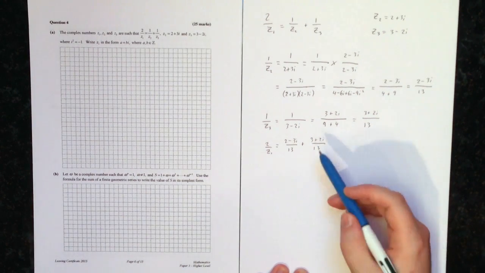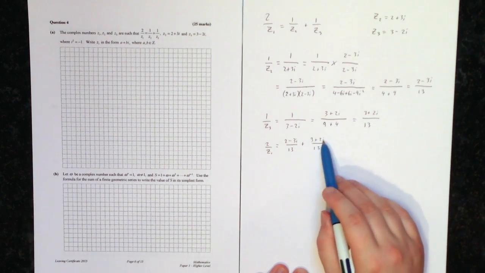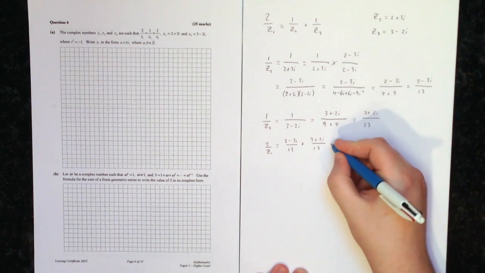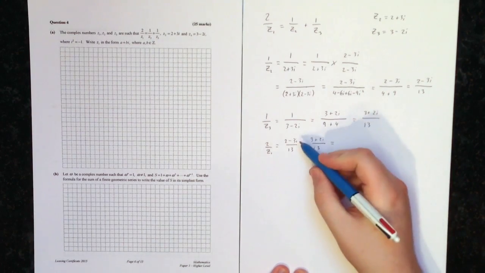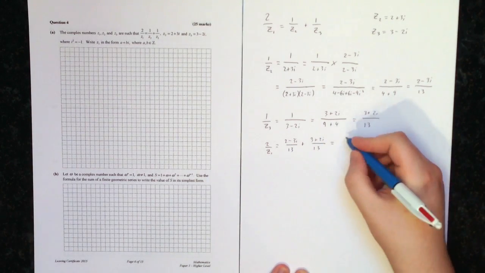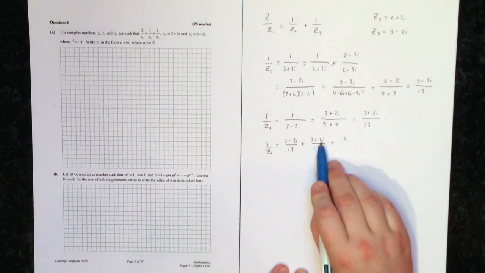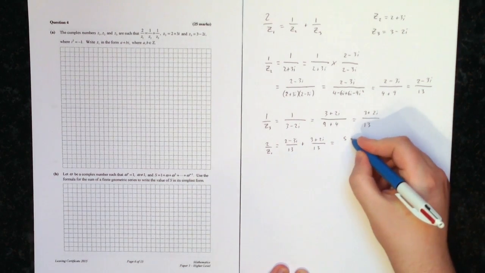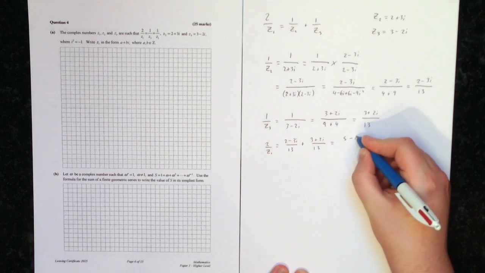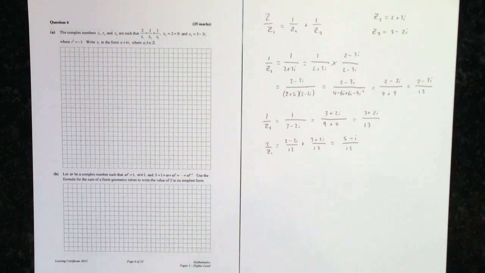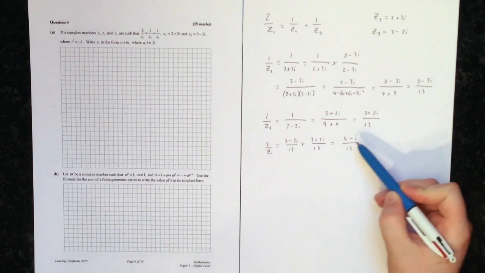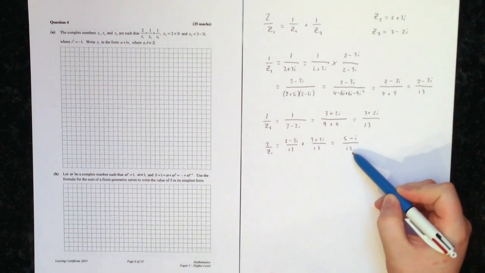Adding these fractions together, we want to add the real parts together and the imaginary parts together, because the denominators in both of these fractions are the same. So that will be equal to 2 plus 3, which is 5, and minus 3i plus 2i, which is minus i. And that will be divided by 13. So we have 2 over z1 is equal to 5 minus i over 13.